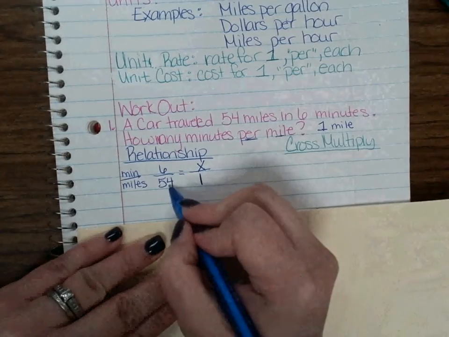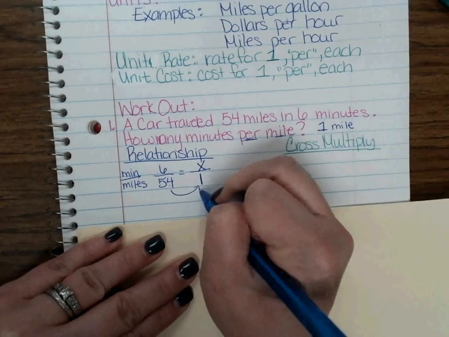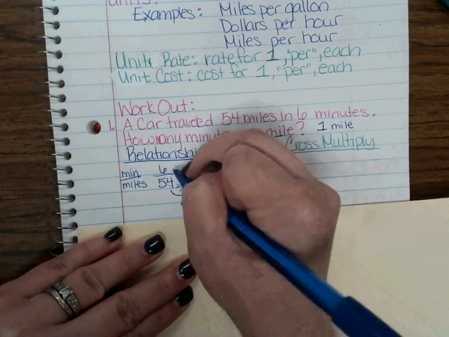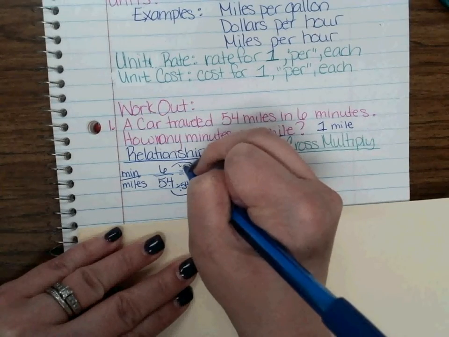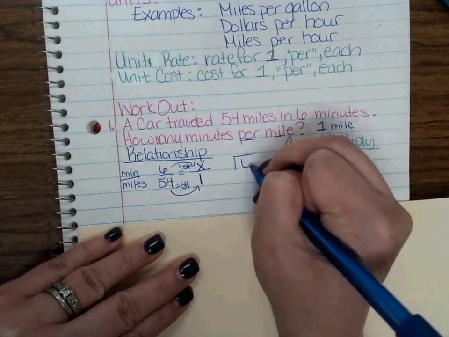I can get from 54 to 1. I'm going from a large number down to a small number. That means I'm going to divide. I have to divide by 54. So I divide the top by 54. So that's 6 divided by 54. That's top number in the house.